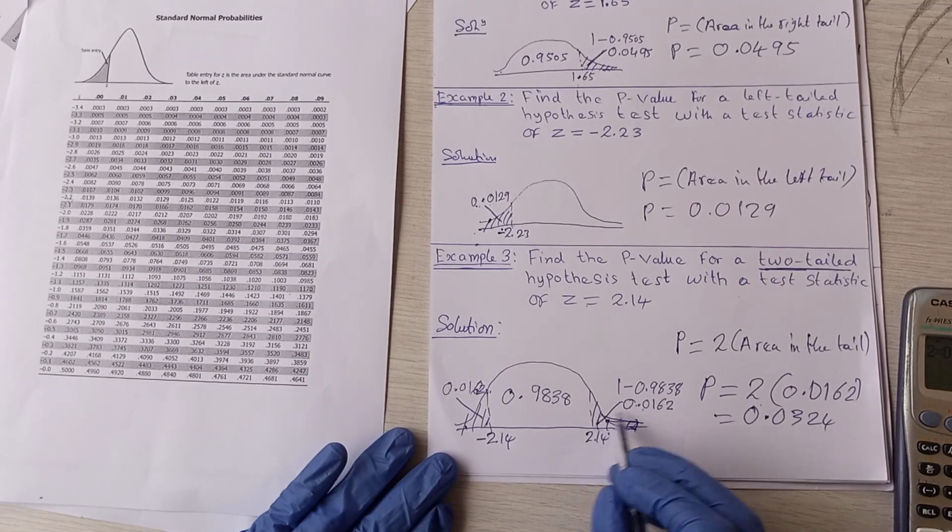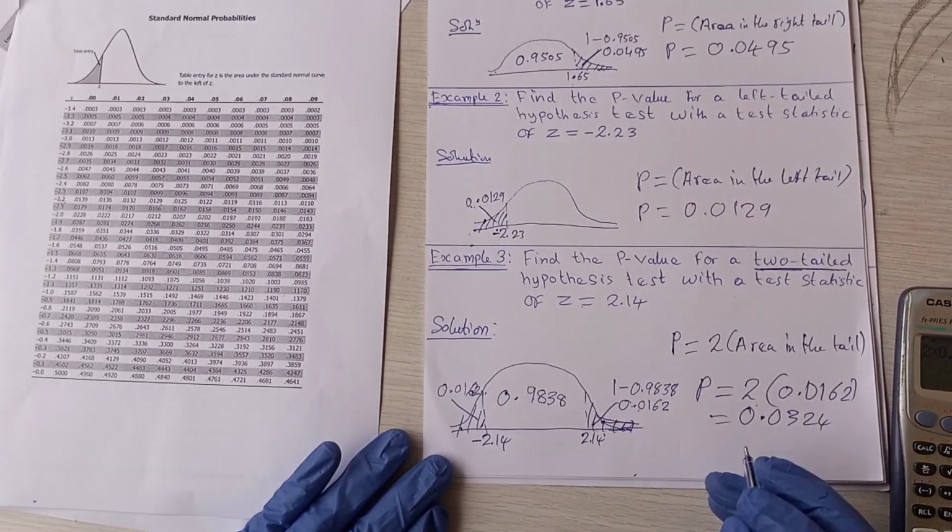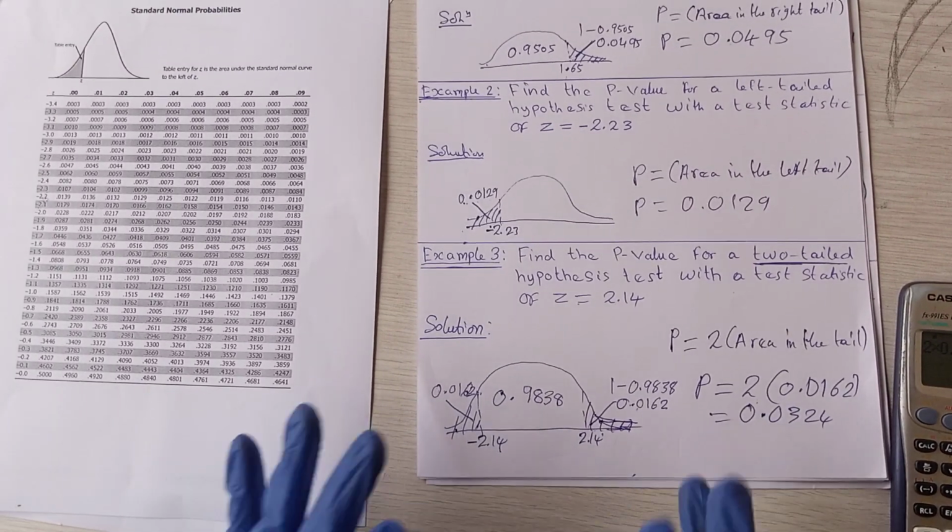But you can find just one of the tails and multiply it by 2 to get your p-value for a two-tailed test.